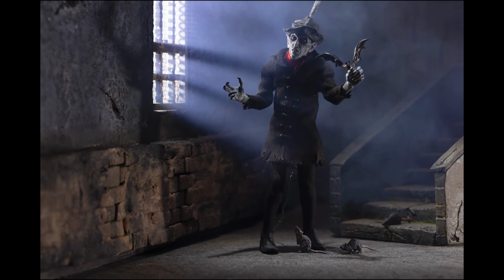Now look here, this is great. One shot is not better than the other. It's just a matter of preference. And the two different lighting styles or lighting sources create two different effects with the fog.